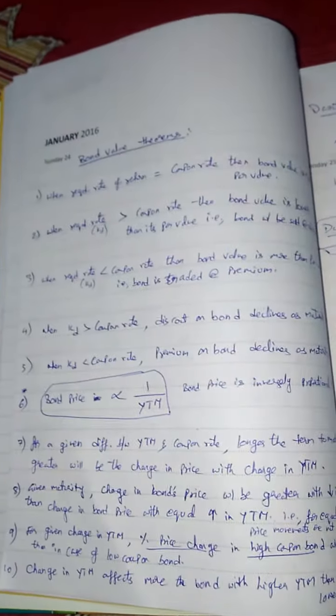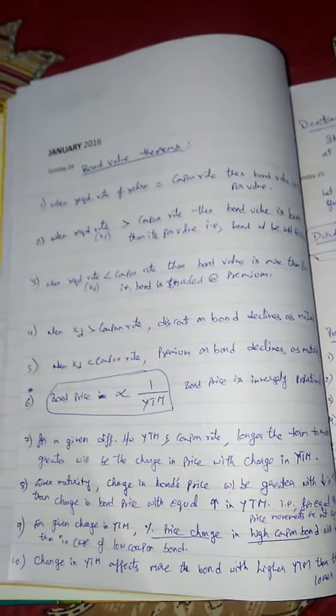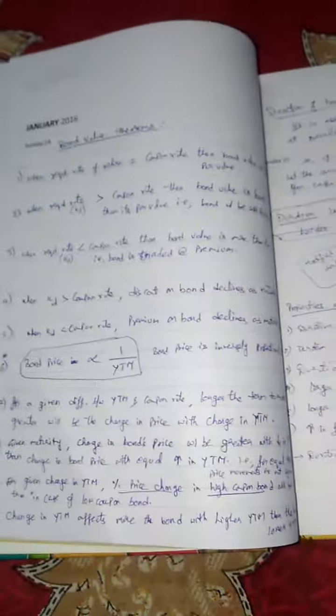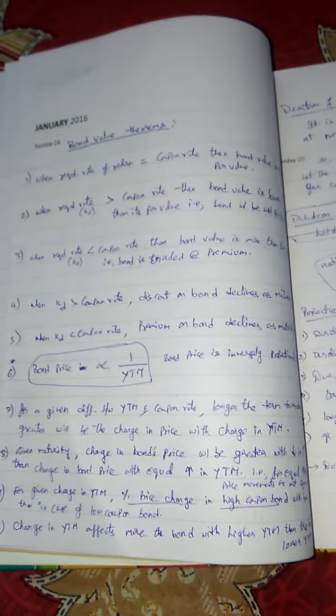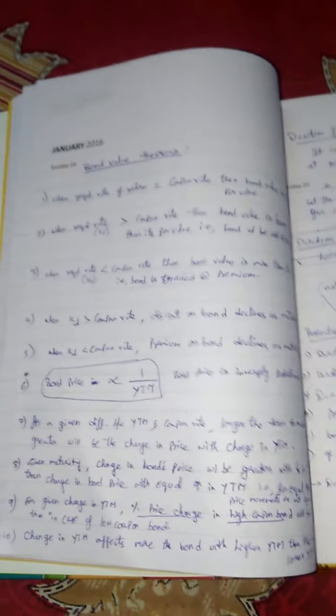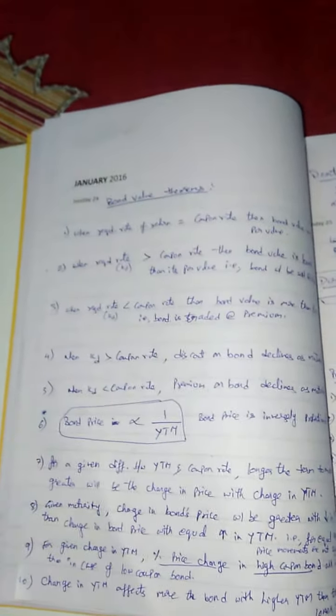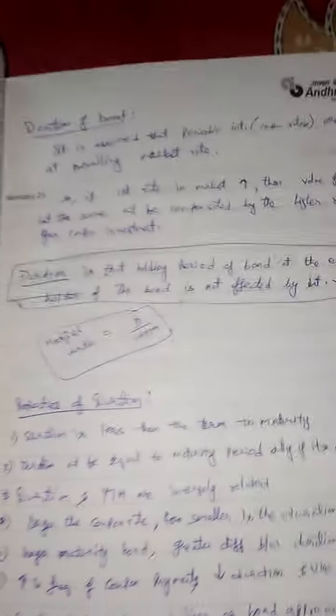Then there are some three more theorems, that is, given a difference between YTM, how does the change in bond price get affected. Those are small issues only. Just give a reading for this, I'm giving it here, but important is 1 2 3 4, easy to remember. Clear? Now coming to another small topic called duration of the bond.